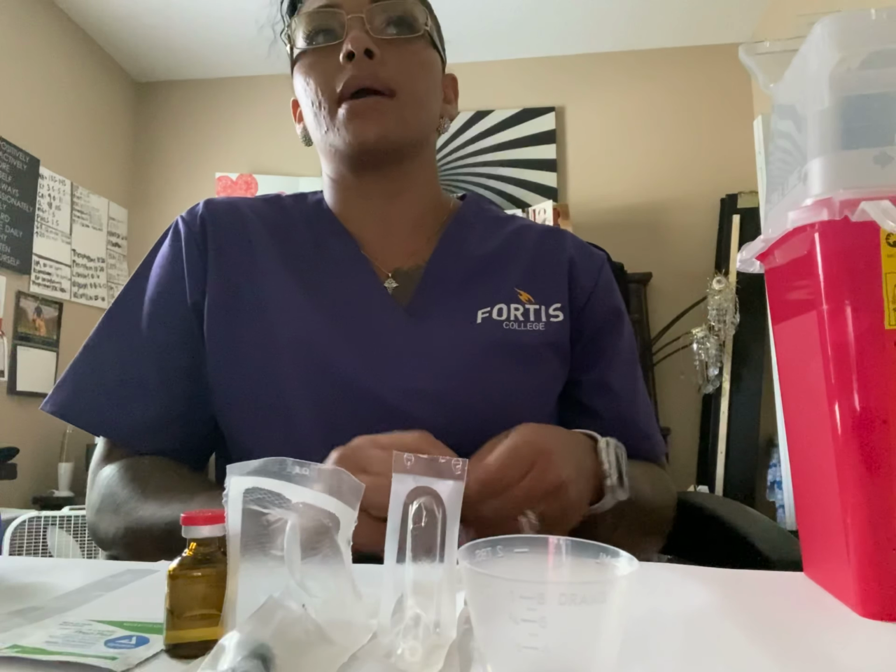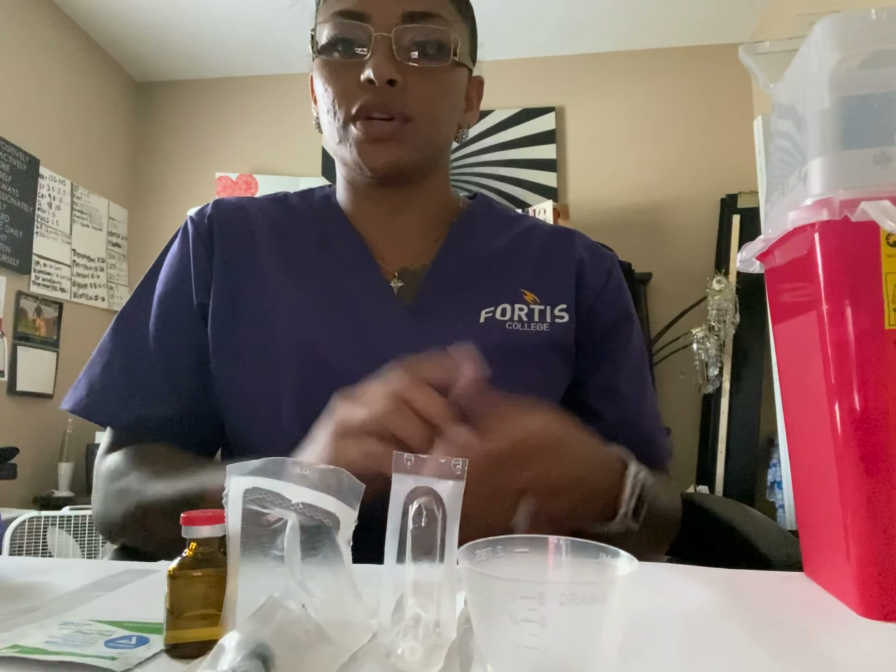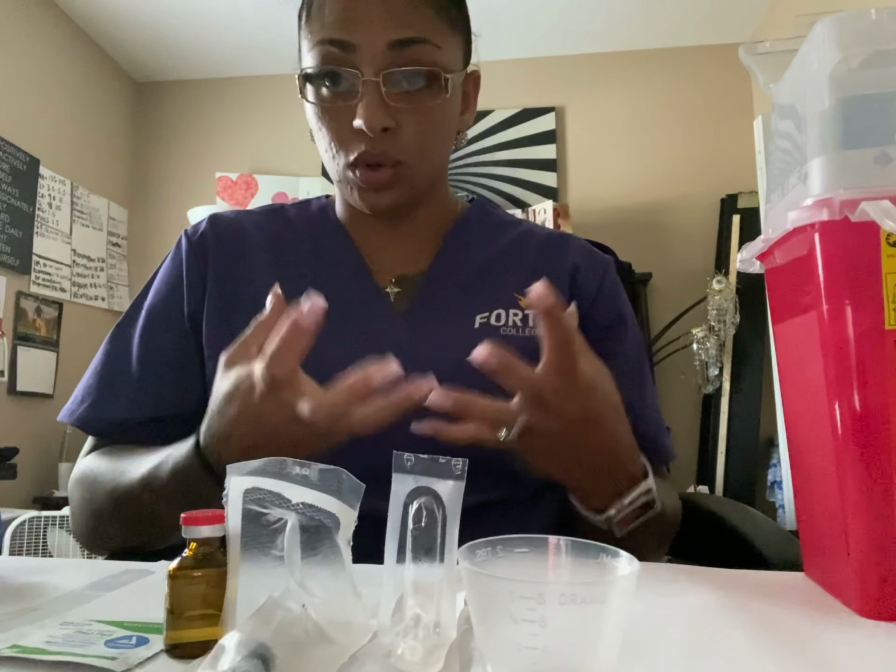Okay, so I'm going to review the doctor's order. I'm going to check my 6 rights of medication: the right patient, medication, dose, route, time. I'm going to review any drug side effects, expected positive results, any contraindications, anything like that that could happen from the drug, and just make sure that I'm knowledgeable of the drug and the correct dosage.